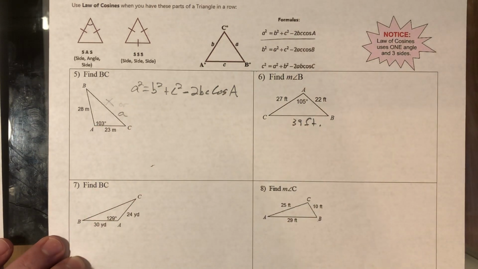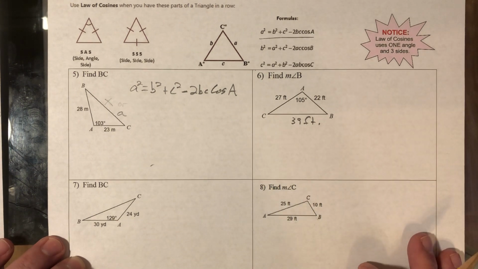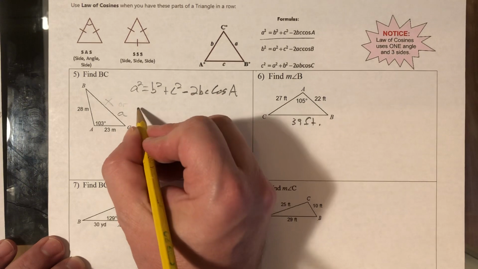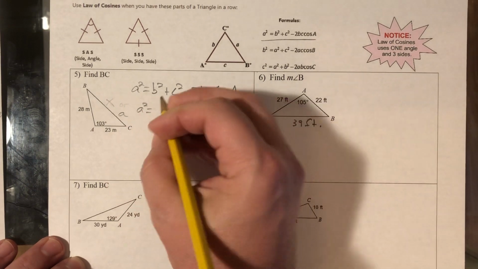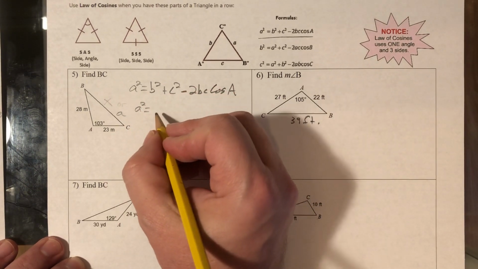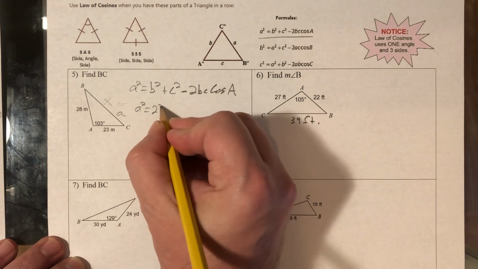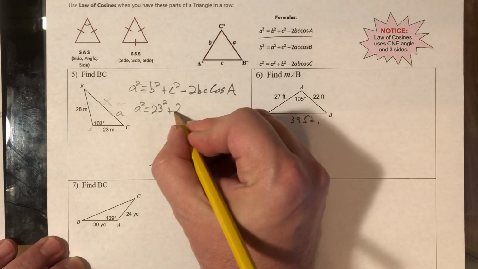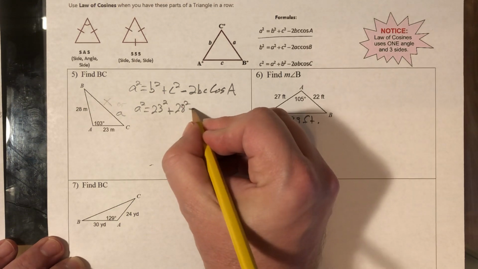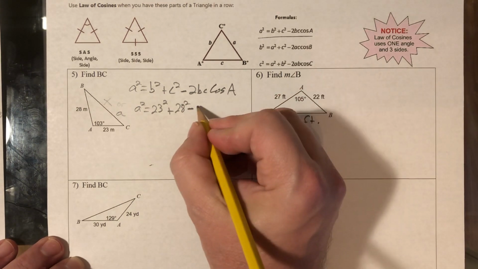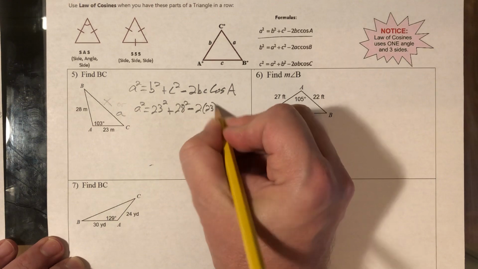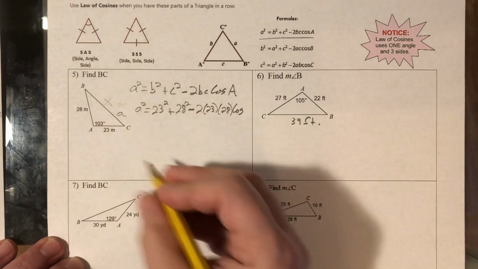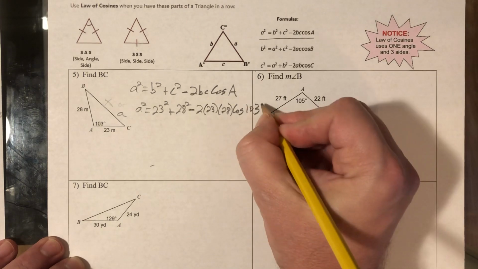So let's go ahead and fill in what we do know and solve for what we don't. We don't know the A, so A squared equals B, which is 23, but then we got to square it, plus C, which is 28. We got to square that too. And then minus 2B, which is 23, C, which is 28, times cosine of angle A, which is 103 degrees.